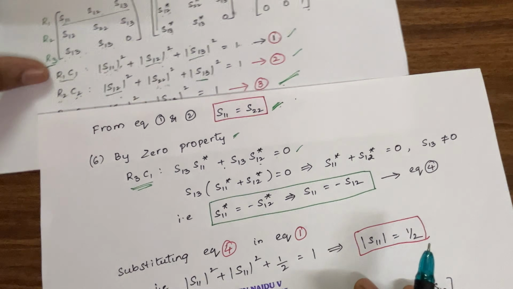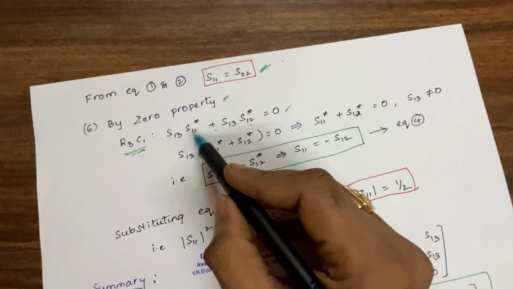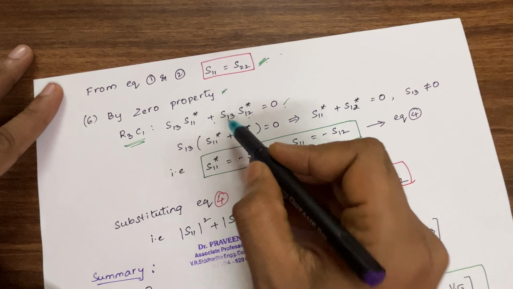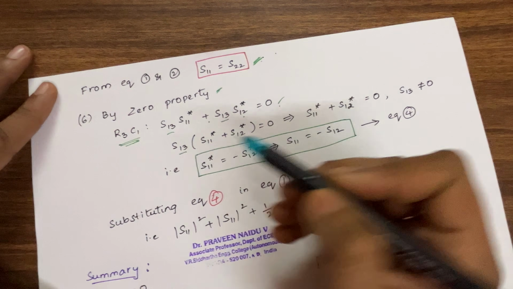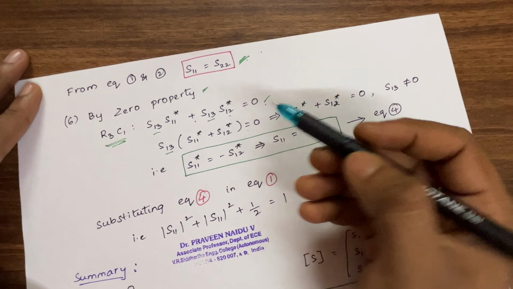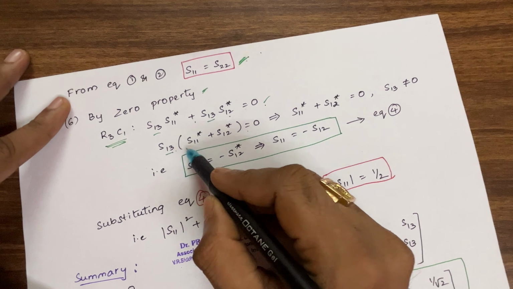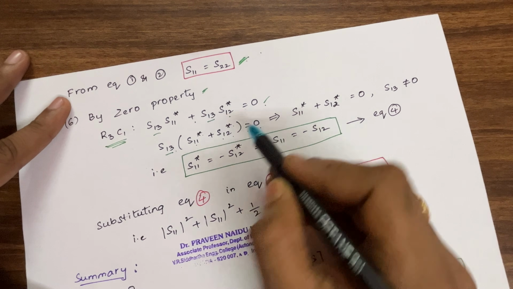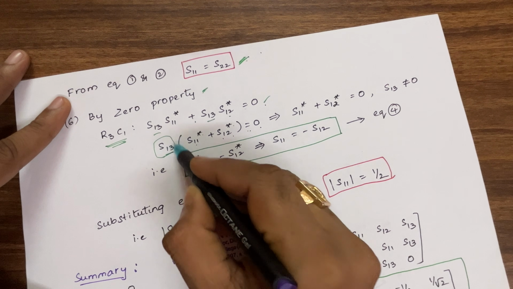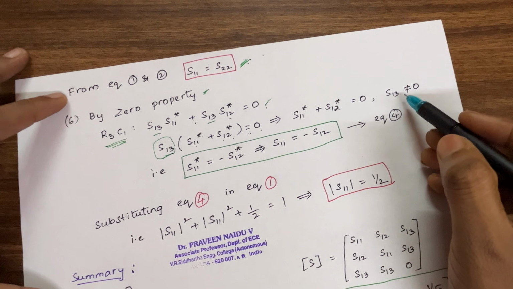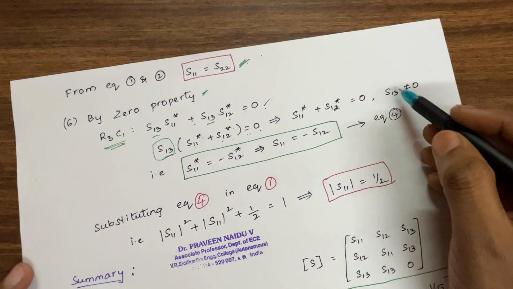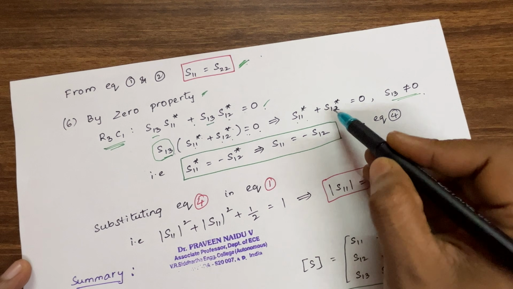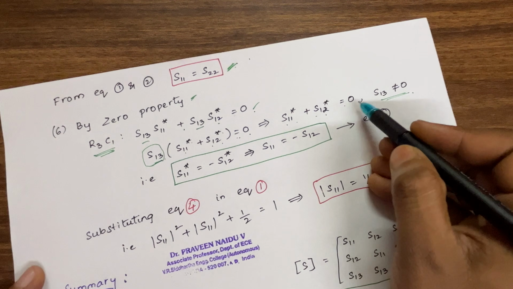So we will get S13 into S11 star plus S13 into S12 star is equal to 0. We can take S13 common, and we get S13 into S11 star plus S12 star is equal to 0. In this expression, S13 cannot be 0 because S13 value we have already got as 1 by root 2. So S11 star plus S12 star should be equal to 0.